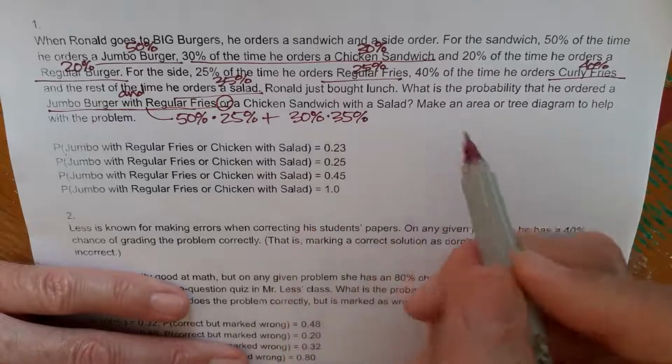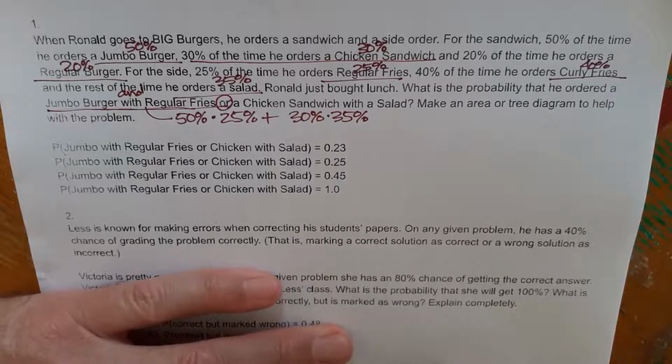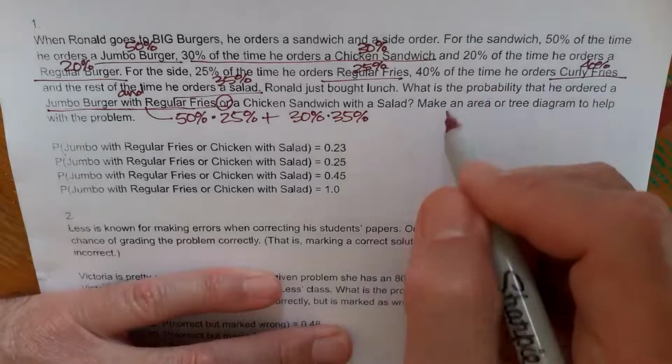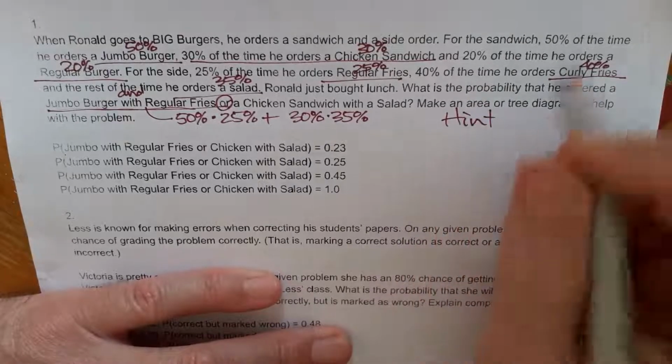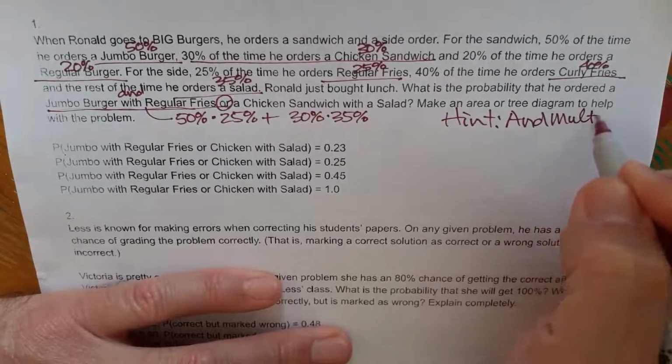And if you go back to the original, what we did in probability, this will ring a bell. The hint should be in here. I'd sure like the hint. The hint is and multiply.